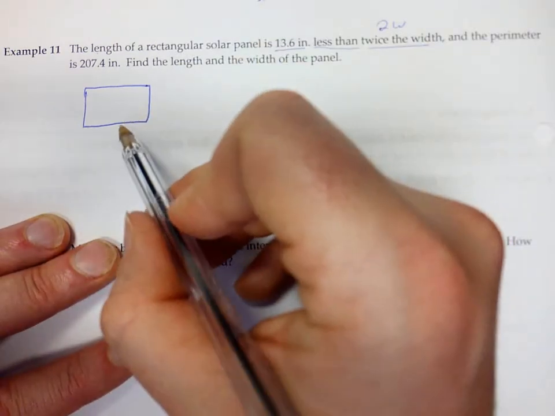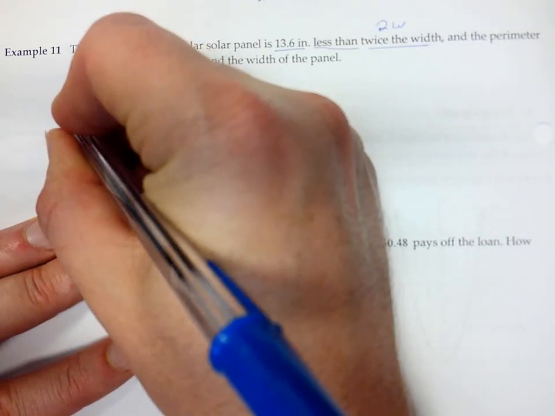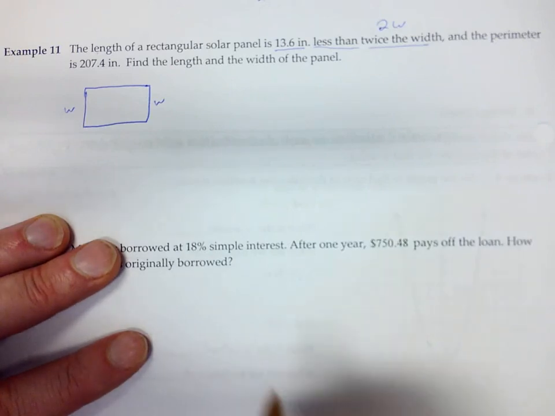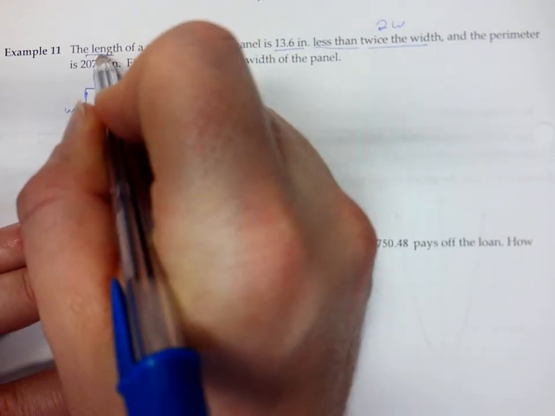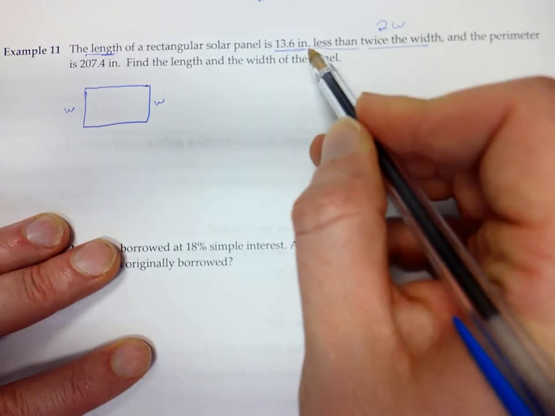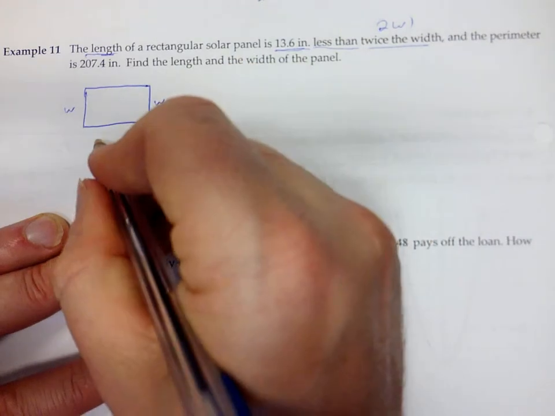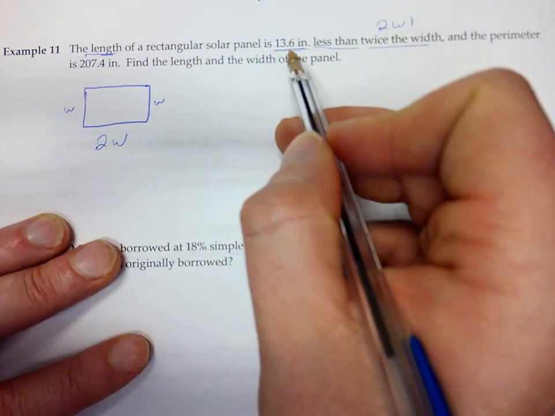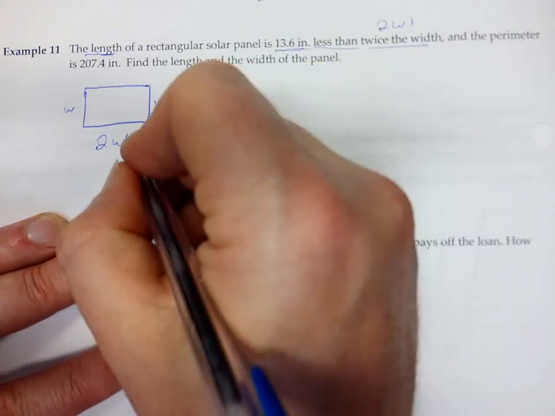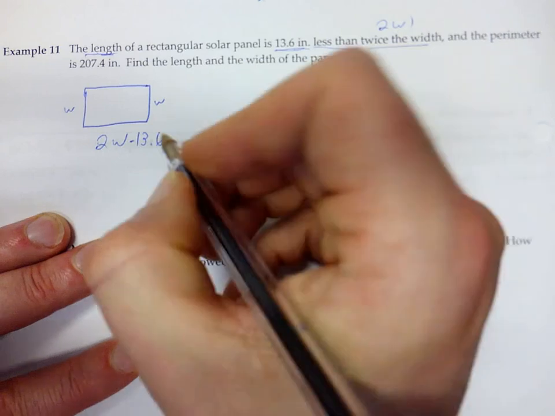So if this thing has a width of W, I can go ahead and label those 2 sides as just W, and then I can work on the length. They say the length is 13.6 inches less than twice the width. So I've got the twice the width part, and if I have 13.6 inches less than that, that means I'm taking that and subtracting 13.6 inches.